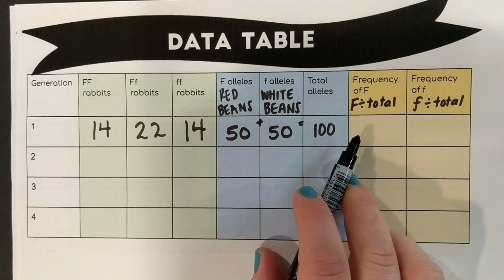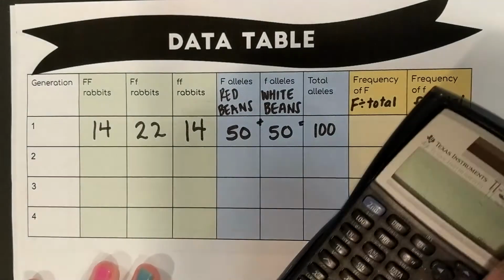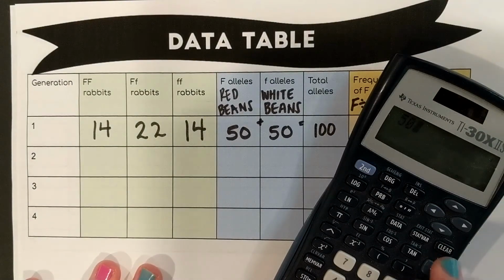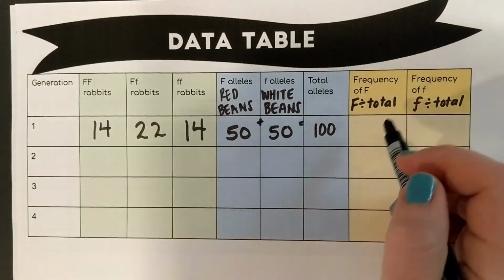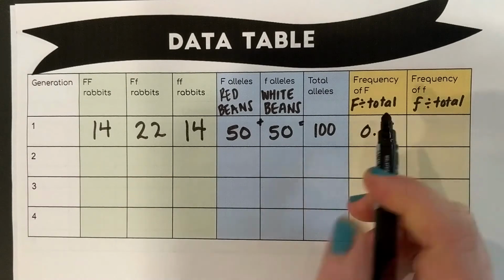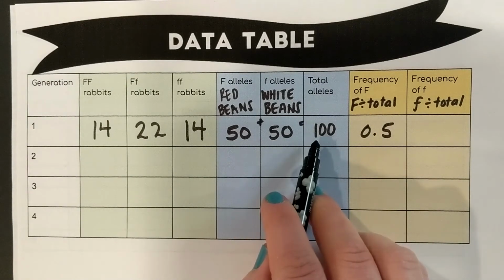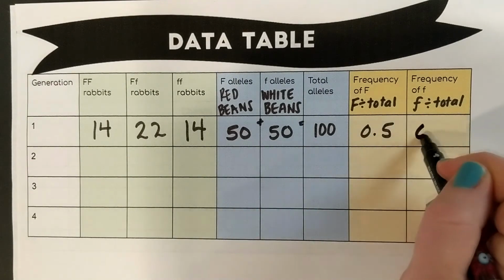It's not 2. Use your calculator. 50 divided by 100, it's the other way around. It's 0.5. It's 1/2. And then little f divided by the total, 50 divided by 100, is 0.5.